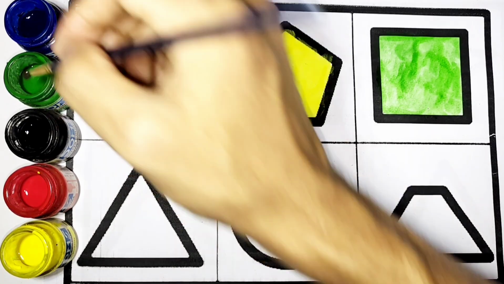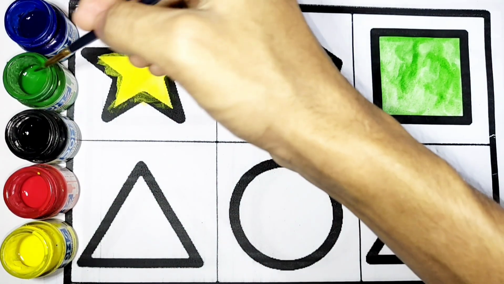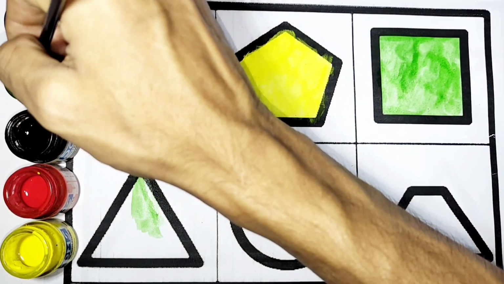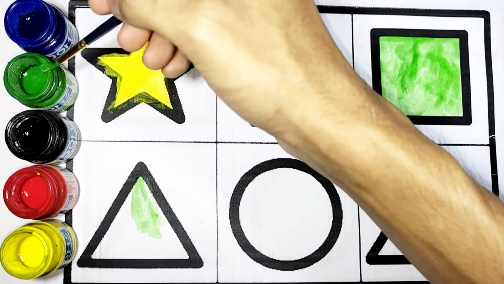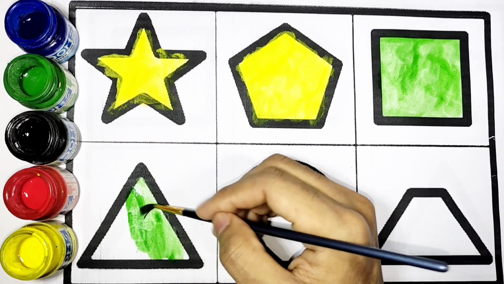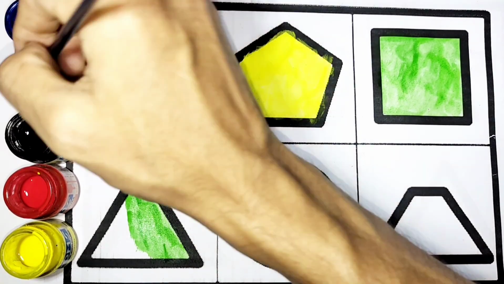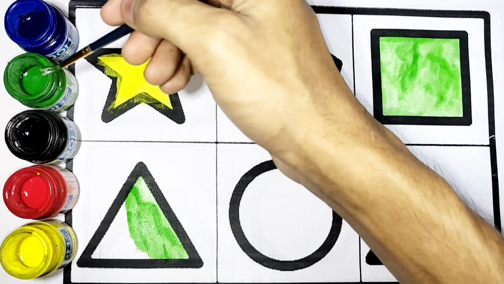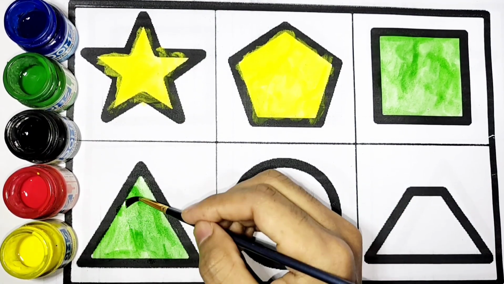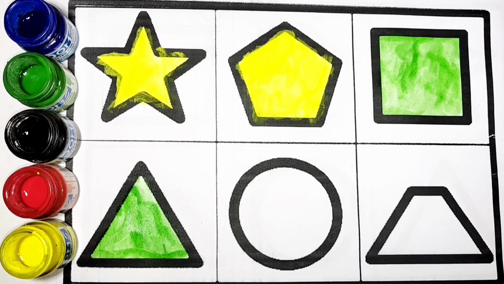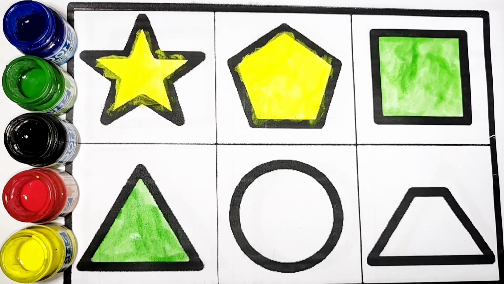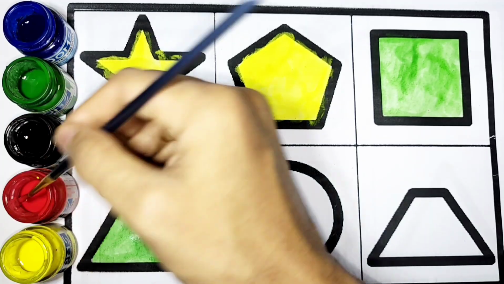Kids, the next one is triangle. And the next one is circle. Kids, now we're using the color of red.